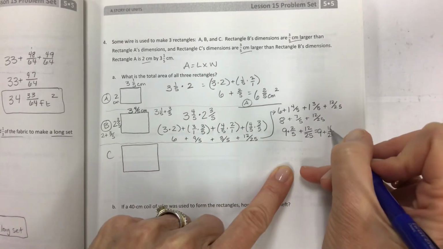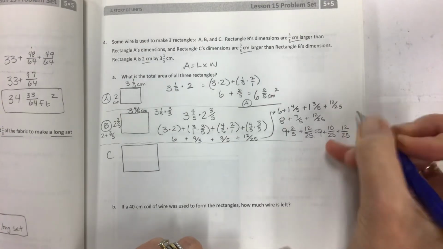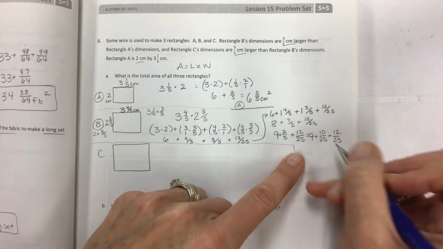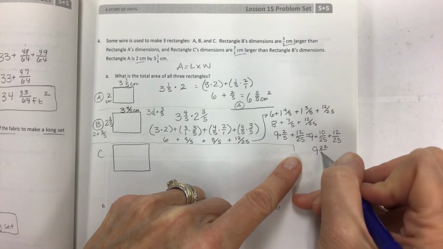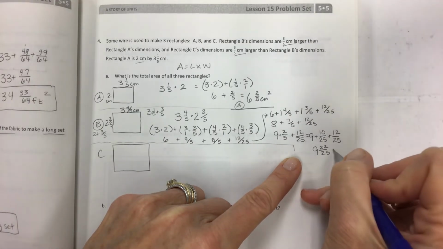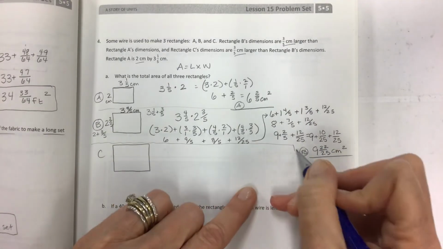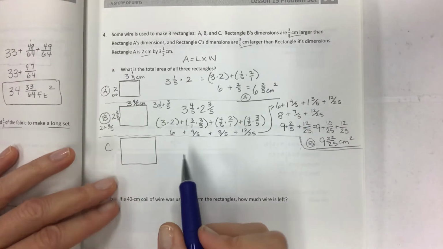Times 5, so that would be 10, and then 12/25, leave it alone, and squeeze it in. Actually, I'm just going to put it below. So we have 9 and 22/25 for B. See what I mean by there's a lot of stuff here? Okay, now we still have to do C.